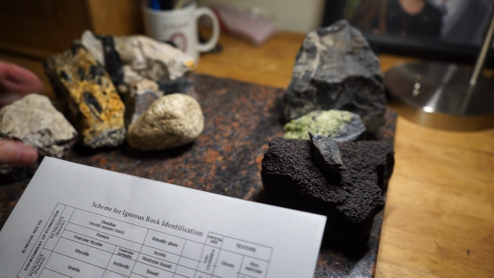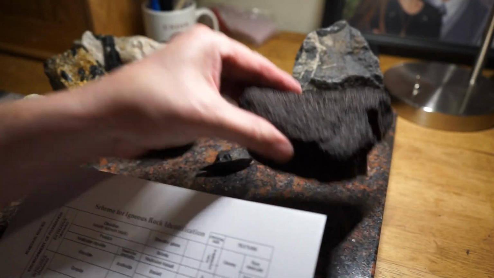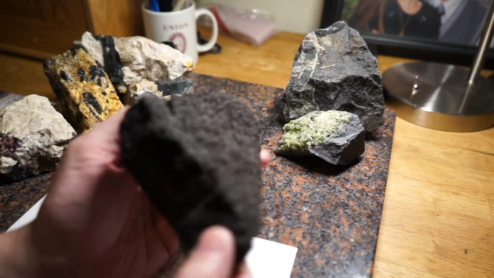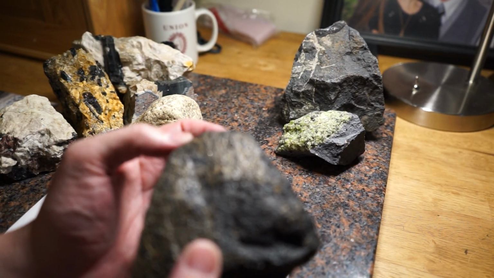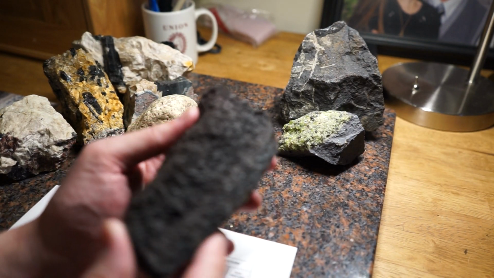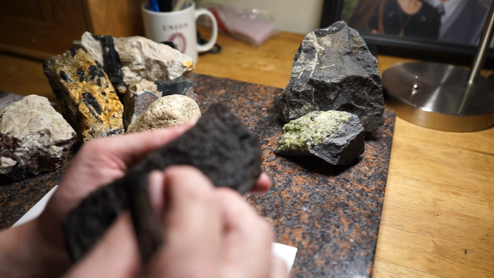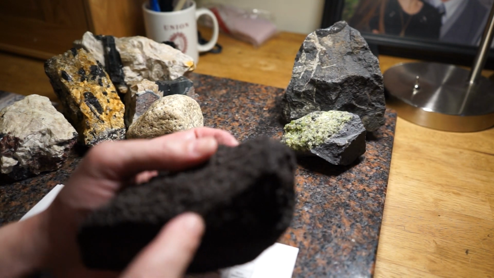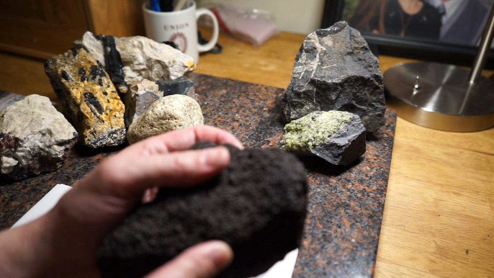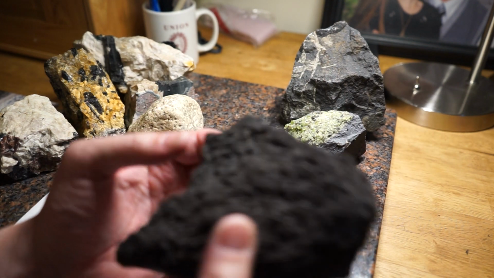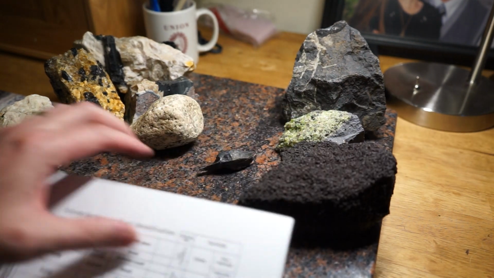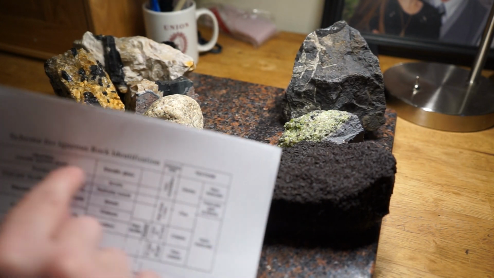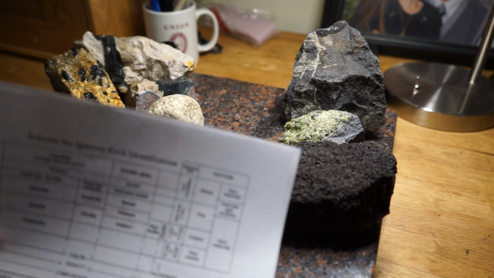Now, one other texture to look for is what's called vesicular, or gas pockets inside the rock. Lava has dissolved gases inside of it. When it comes out of the volcano, these dissolved gases want to escape into the atmosphere, and they blow holes into the rock as it's cooling, and you get a vesicular texture. So you might see that over here. Look for gas pockets, and that can tell you that it's definitely a volcanic rock.